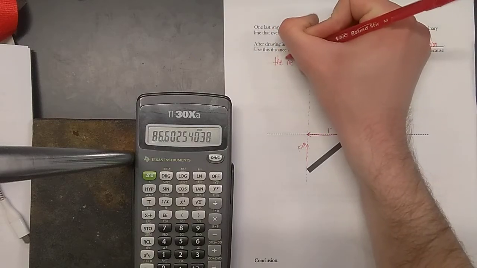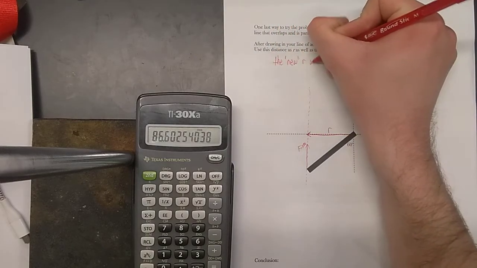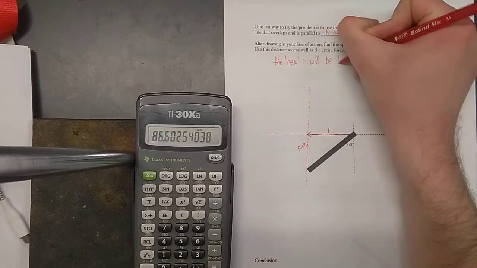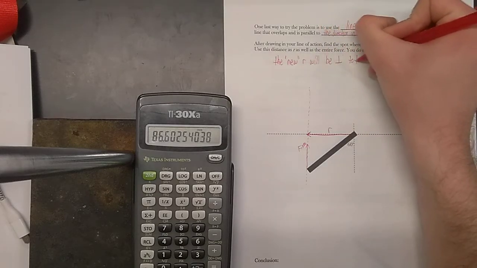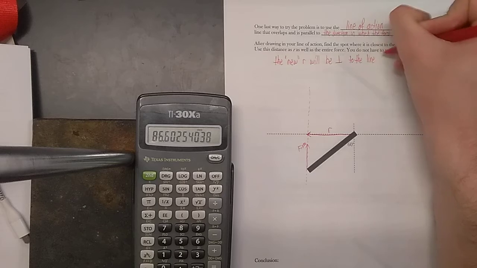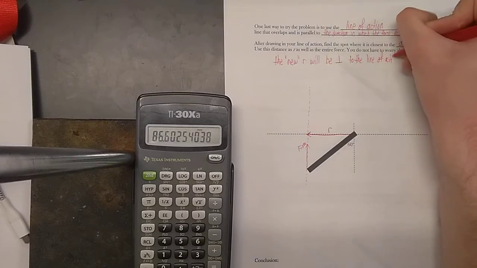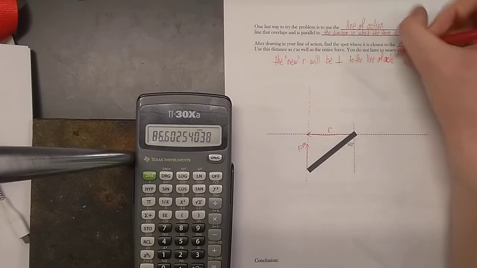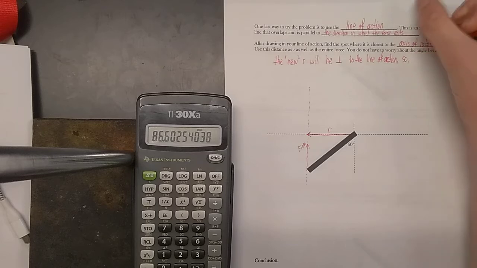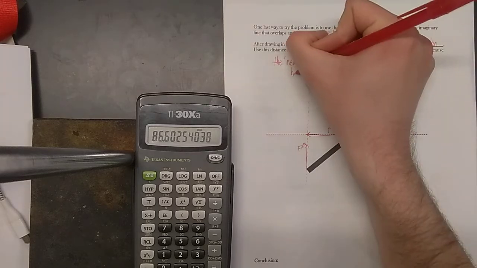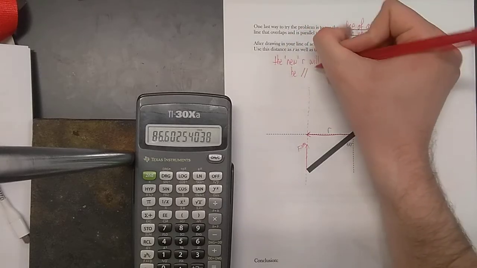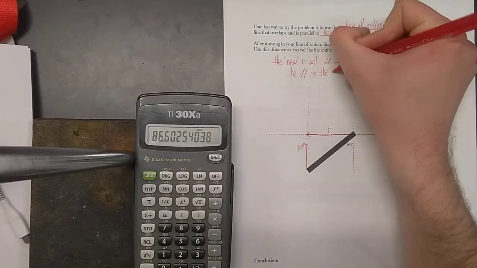This is kind of what I was just saying. The new R will be perpendicular to the line of action, so it will be parallel to the force.